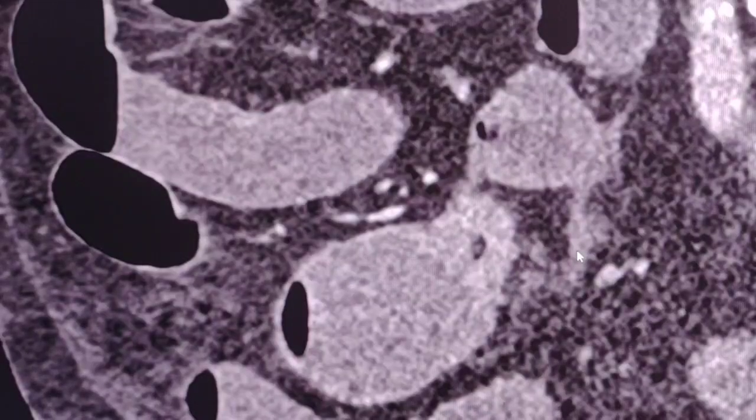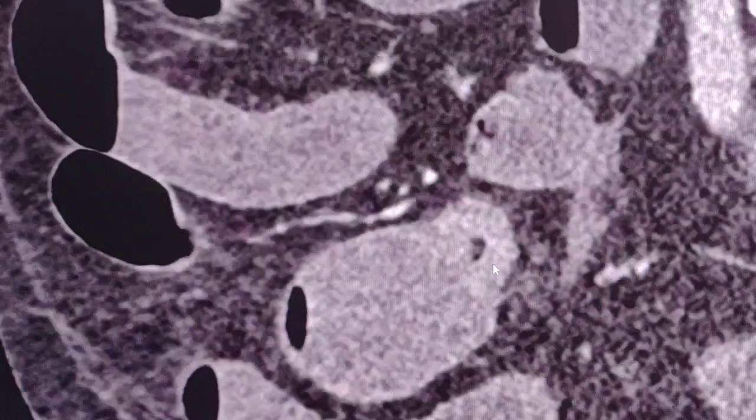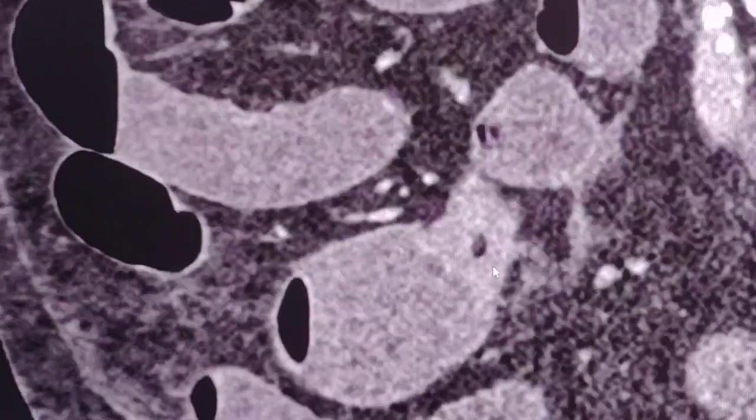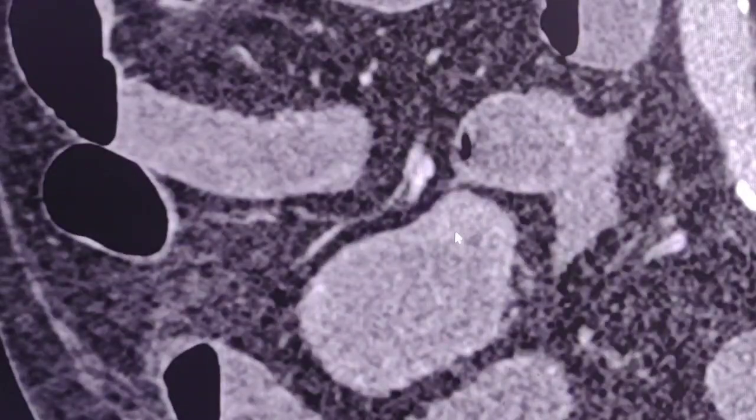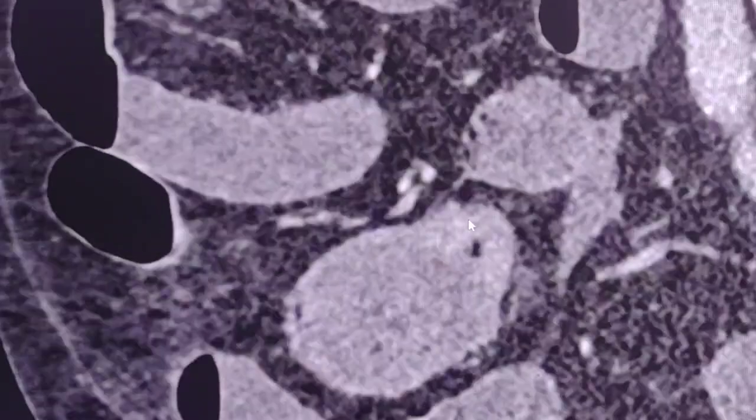Another question, is it possible to see the tumor itself, the mural malignancy? The answer is yes. If we set the windows properly, we can see some hyperenhancement in this region. It is a circumferential tumor.